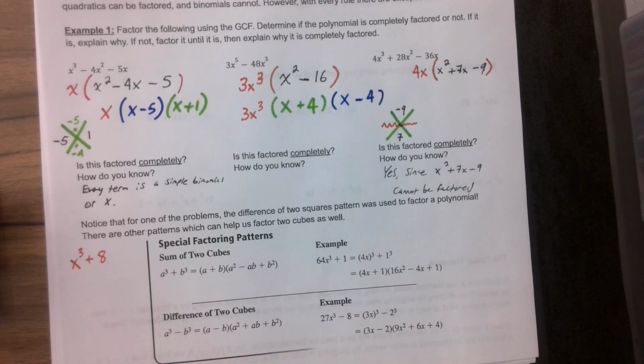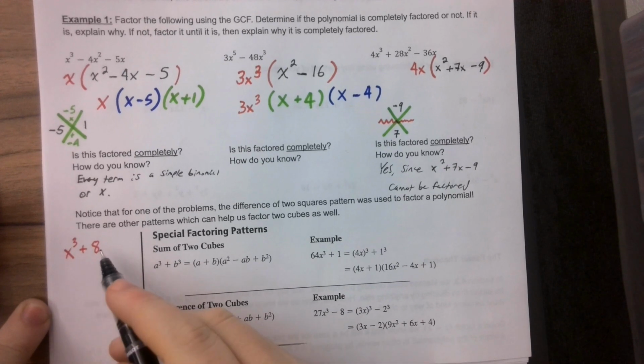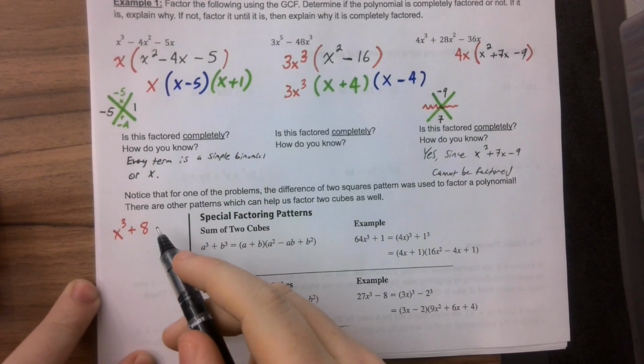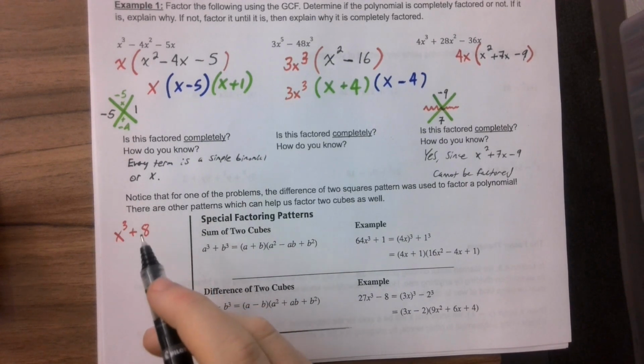Your first factor is just a plus b. In other words, it's the cube root of your first term plus the cube root of your last term. Remember that a cube root is just asking what number times itself 3 times makes x cubed, or makes 8.